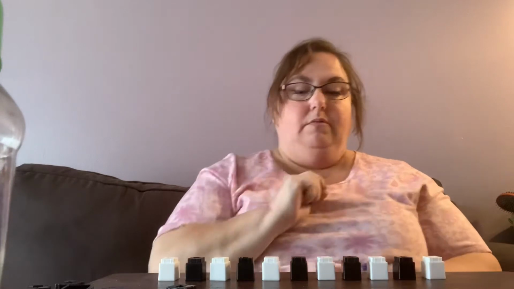We're going to do a couple more. Black. And then white. Now I could even go this way. I could say white, black, white, black, white, black, white, black, white, black. What comes next? And if you said white, that would be right. So that's how we build our patterns.